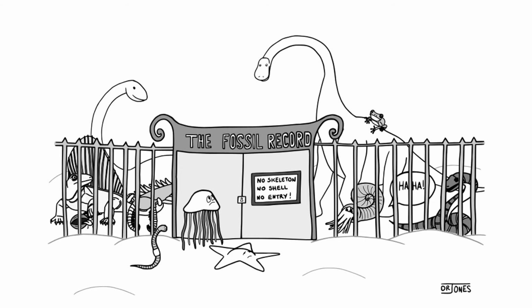Think about it. Many organisms on Earth today don't even have hard parts like bones, teeth, or shells. So their fossils are extraordinarily rare to begin with. Then, when you consider all the processes that destroy fossils and prevent us from collecting them, it becomes increasingly clear that we will not find fossils for every species that ever lived on Earth.